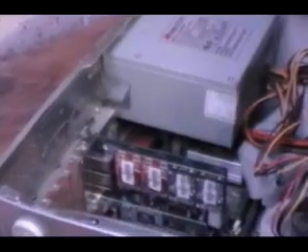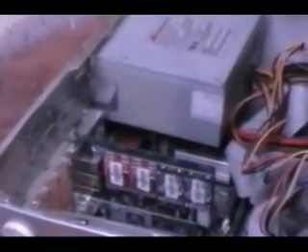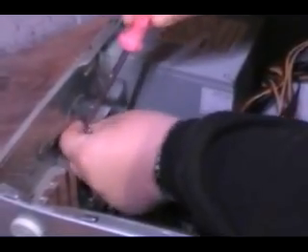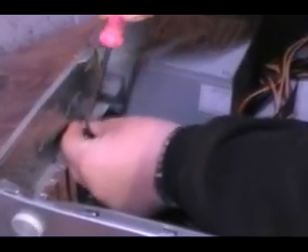Now, you might want to wear a static wristband with this. But Tony's touching the case, so that's probably right. Okay, I'm grounded. Just ask my wife.